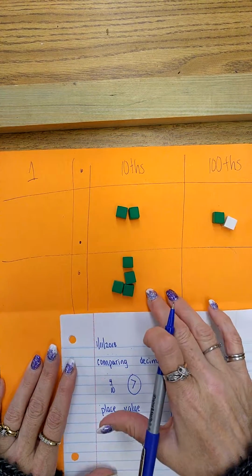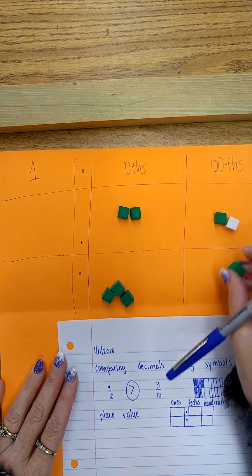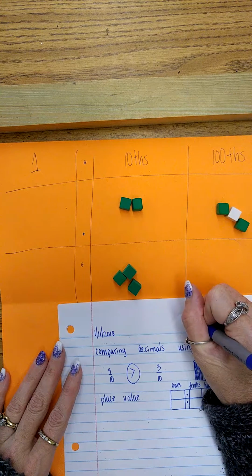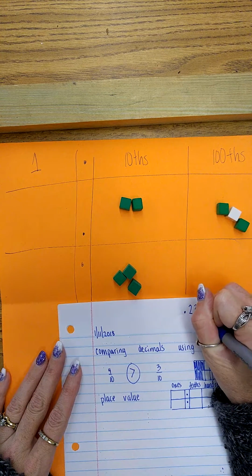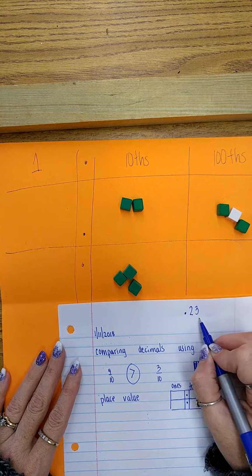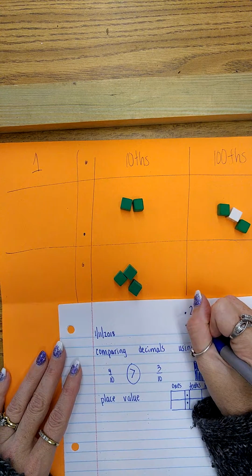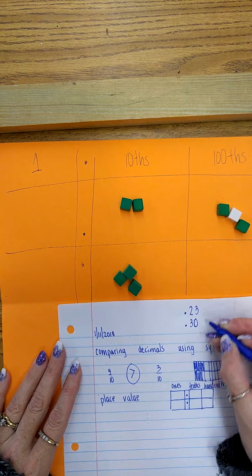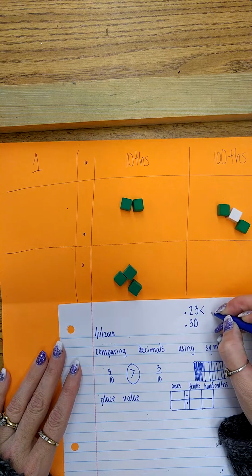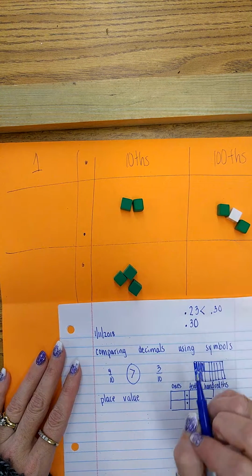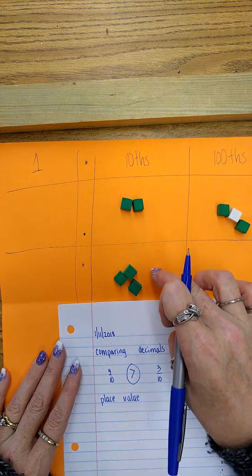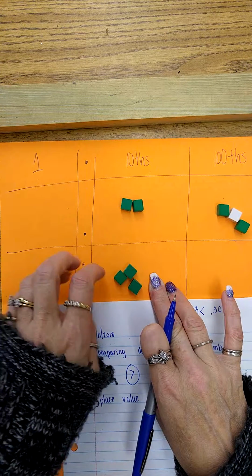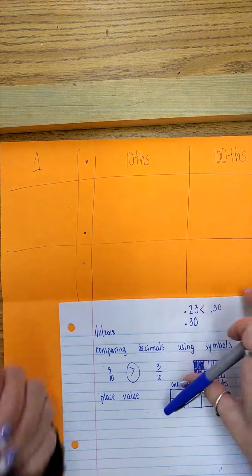If I were to write it out, 0.23. That's like 23 cents, and this is 0.3, and if there's nothing there, that's automatically a 0. So 0.23 is less than 0.30. 0.30 is greater. Even though there is only one place value represented, the place value that's represented is a larger place value.